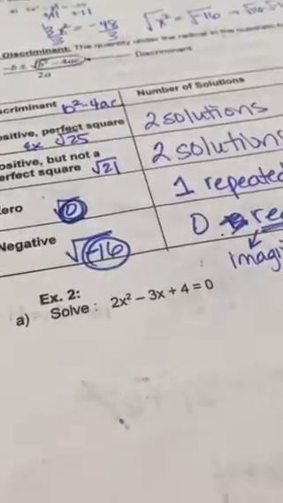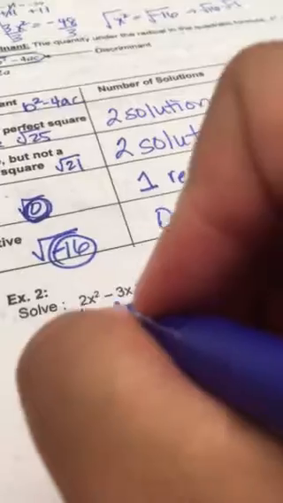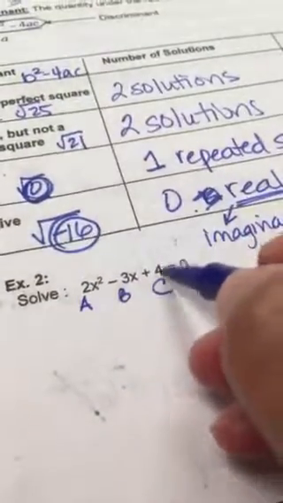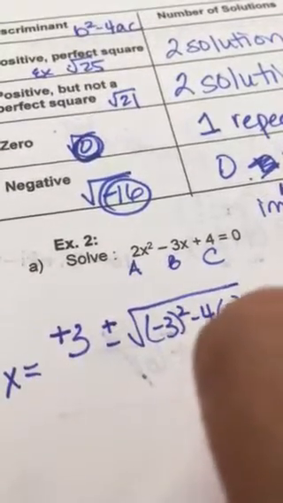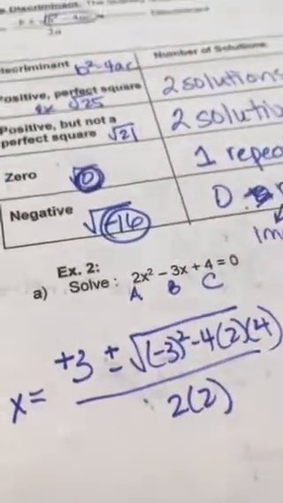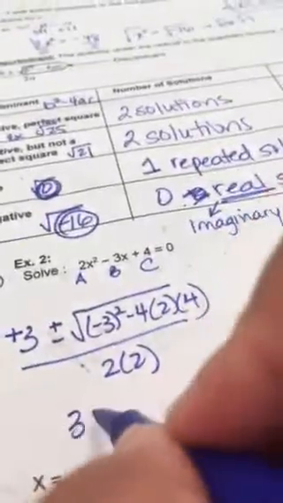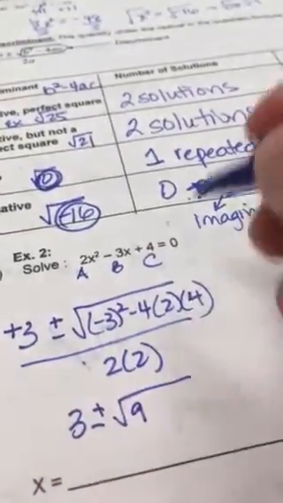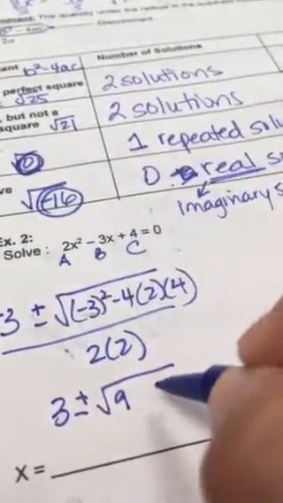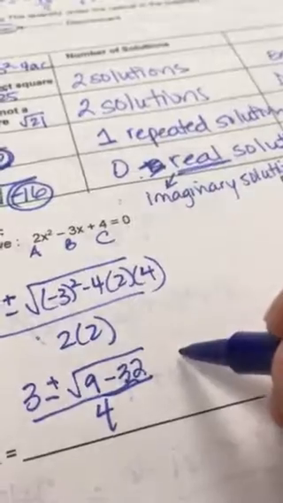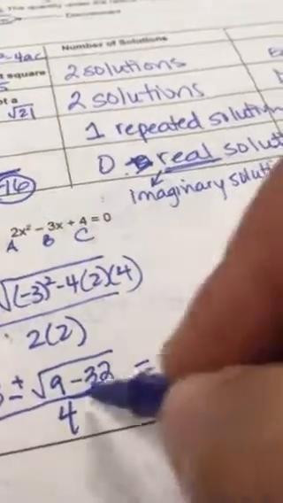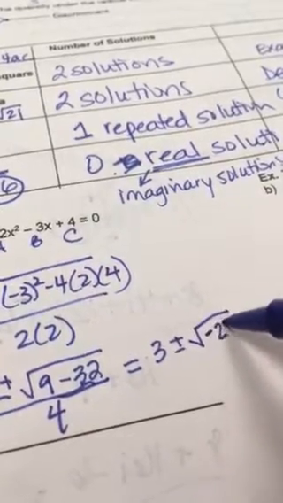Okay, so something like this. If you can't figure out what to do, factoring doesn't work, adding, subtracting doesn't work, I want to do the quadratic formula. So a is 2, b is negative 3, c is 4. We do the opposite of b. Sorry, x equals the opposite of b plus or minus square root of b squared minus 4 times 2 times 4, all over 2 times 2. So I'm going to have 3 plus or minus square root of 9. Let's see, 8 times 4 is 32, minus 32, over 4. So then I'm going to have 3 plus or minus the square root of negative 23.